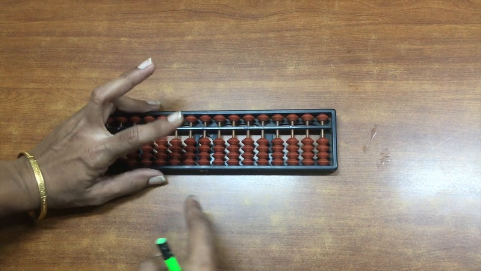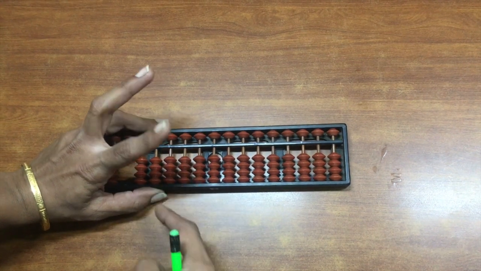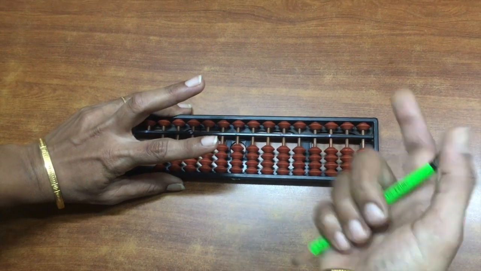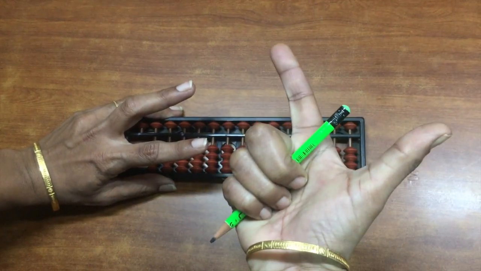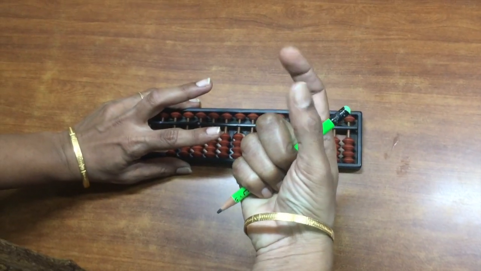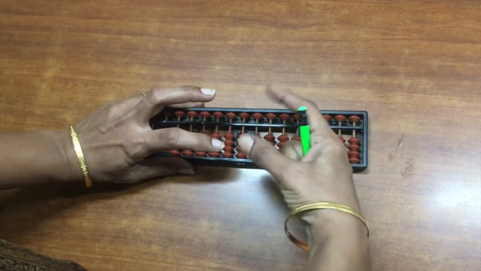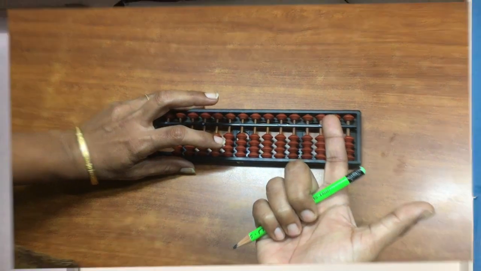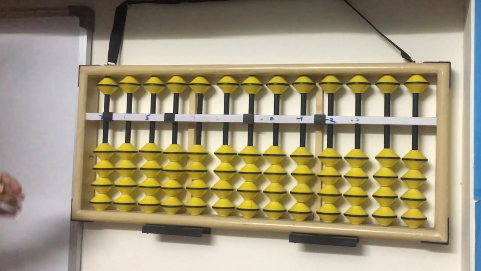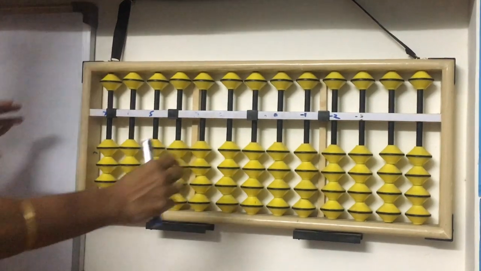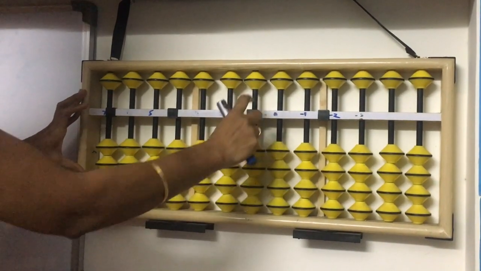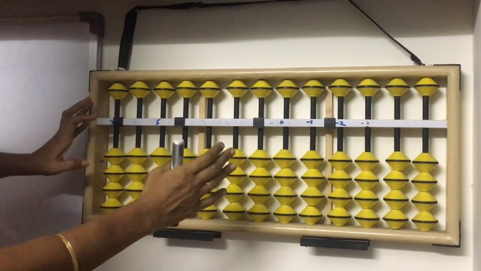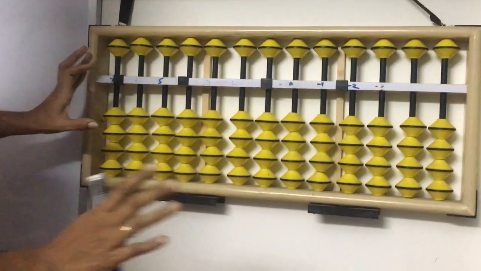This is student abacus. They should hold the abacus like this. These two fingers should not touch this. They should hold the pencil like this. These four fingers are for calculations. Before doing calculations, check that the beads should not touch this bar. The beads which are touching this bar have values, other beads don't have any value.